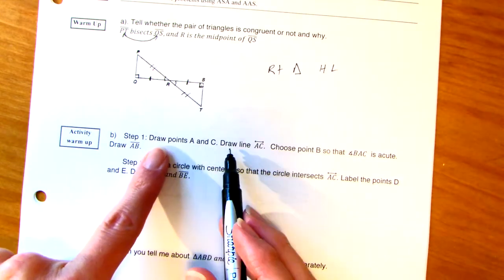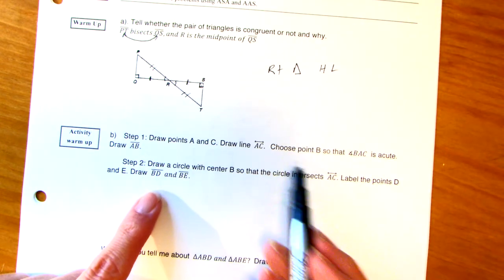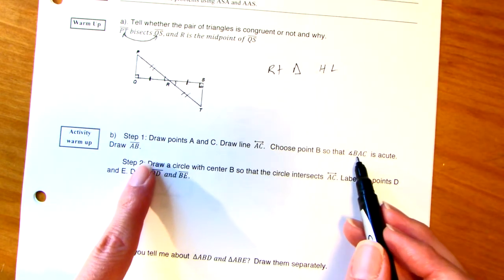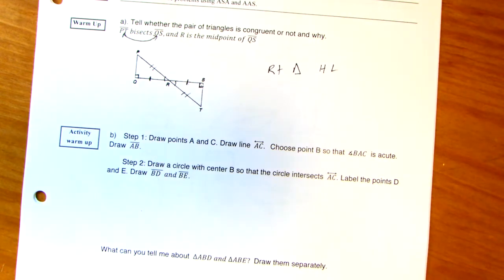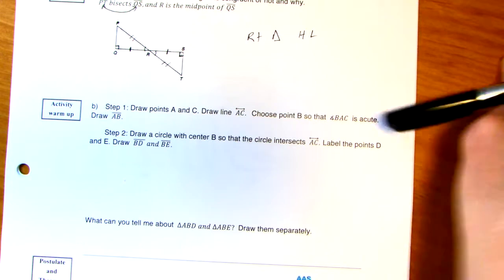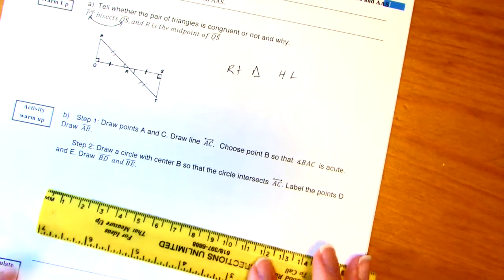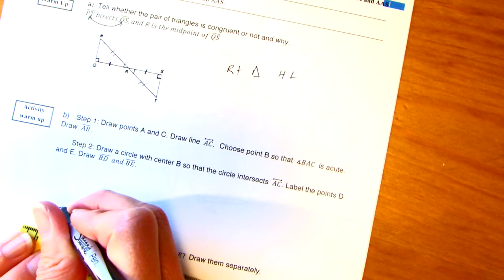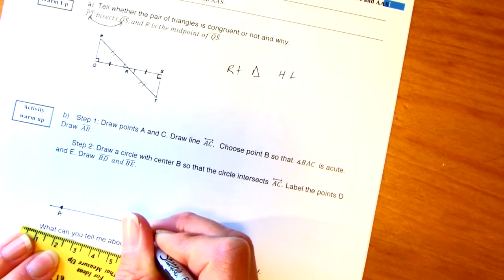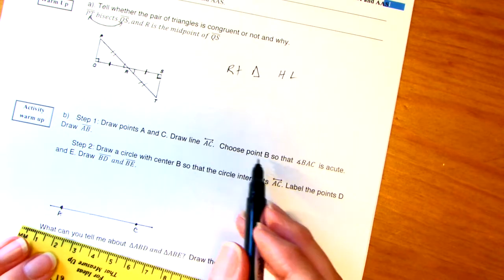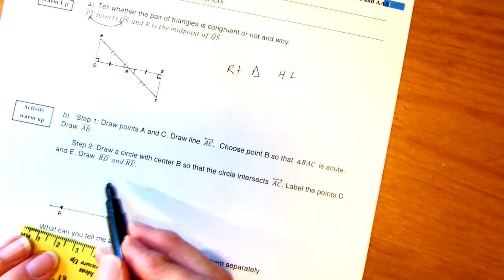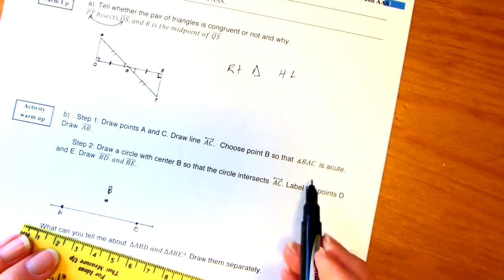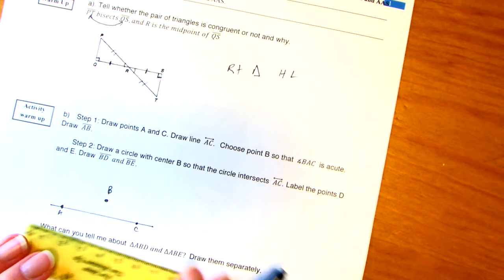It says, draw points A and C, draw a line AC. Okay, so then choose a point B so that BAC is acute. But you know what? Let's start drawing. So I have to draw AC. I'll give myself some space here. So I'll draw towards the lower part. A, C, okay. And choose point B so that BAC is acute. So we want BAC to be a small angle. So I'll put B right here. Okay. Draw a circle with center B so that the circle intersects AC.